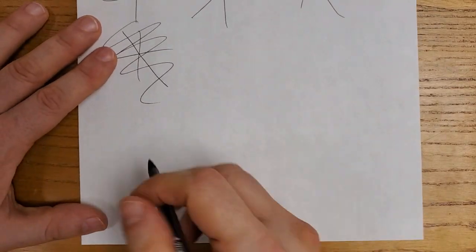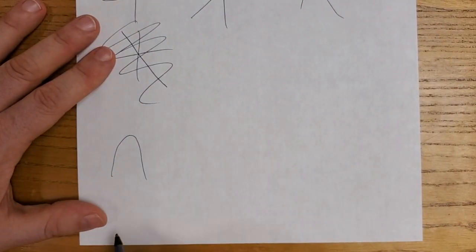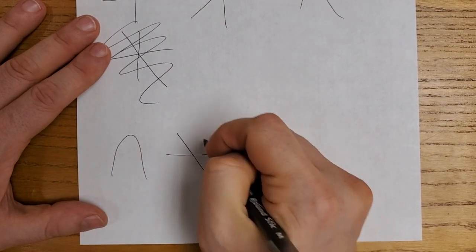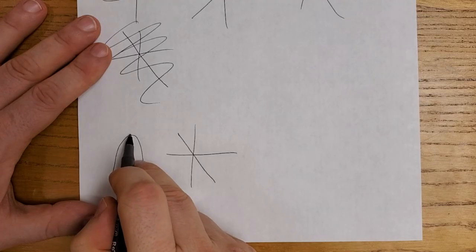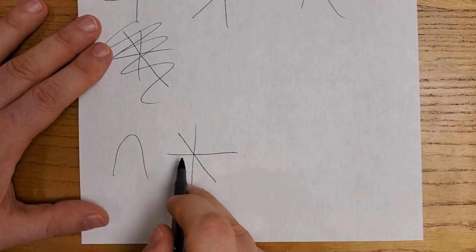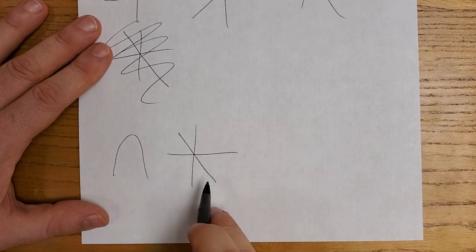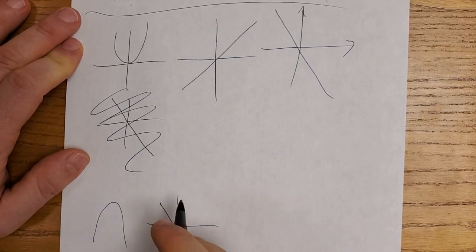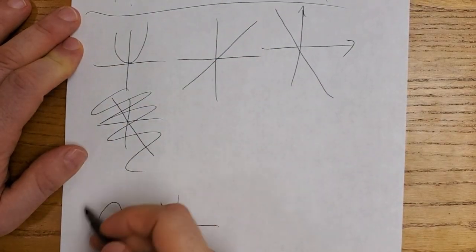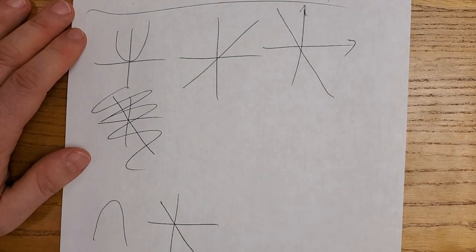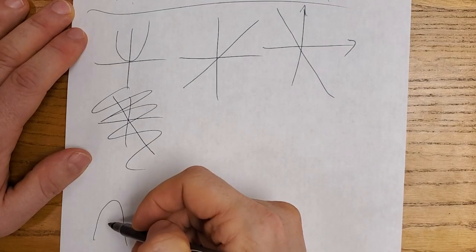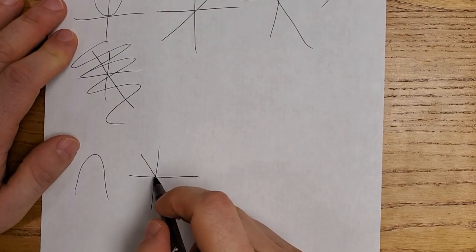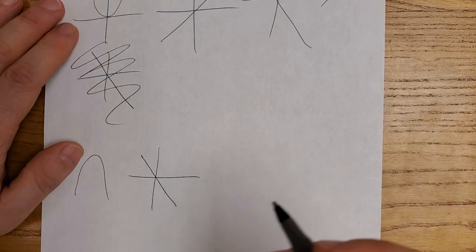Or if you have a maximum like this, that's the opposite. The slope is positive, and then it hits 0, and then it turns negative. So you have a positive slope, you cross the 0, and you go negative. And then minimums and maximums together are called extrema. So extrema always occur where the first derivative is 0, but that's not always the case.